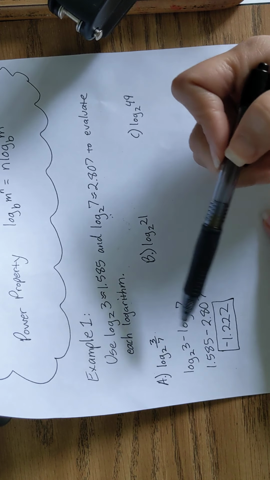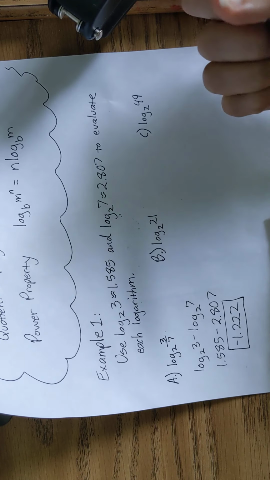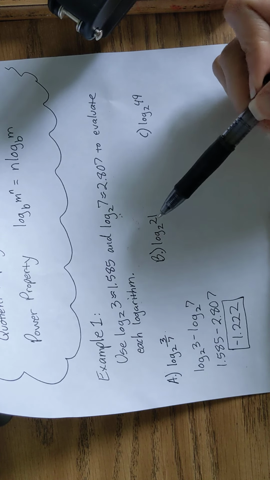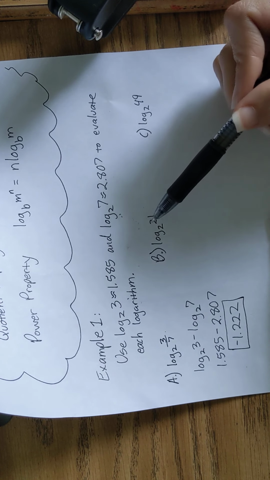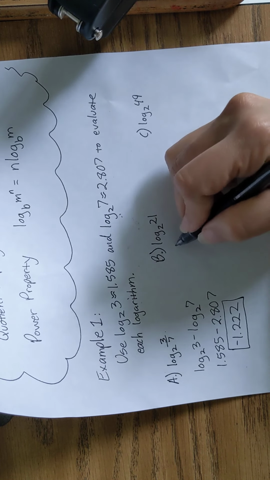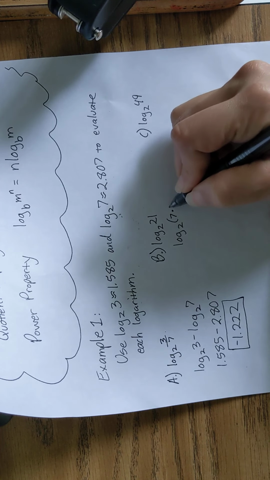Okay, so you can see how we're using this property of logs to help us figure out what the answer is to these problems. Okay, so here we've got log base 2 of 21. So I don't have two numbers here, right? But I do know that 21 is a product of 3 and 7, meaning I can rewrite this as log base 2 of 7 times 3.